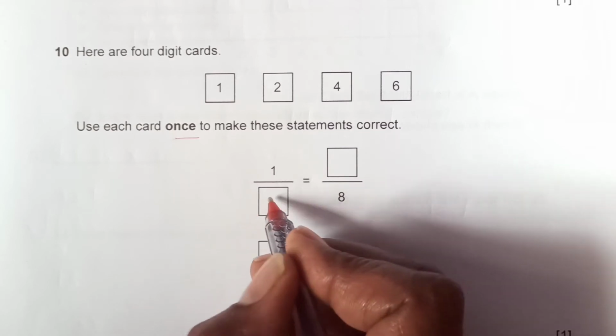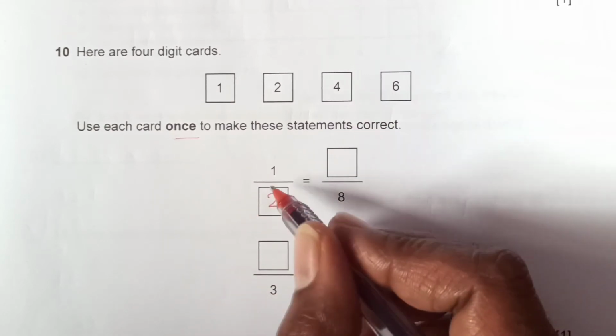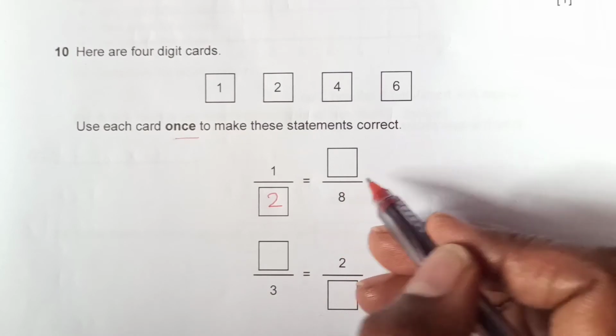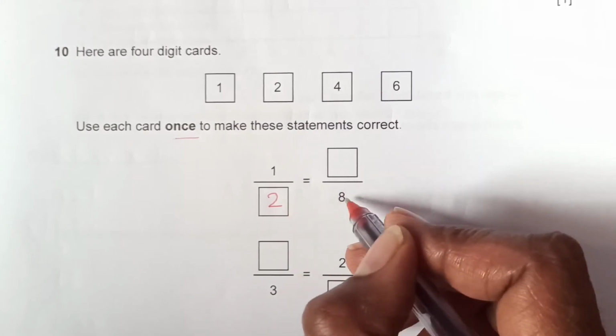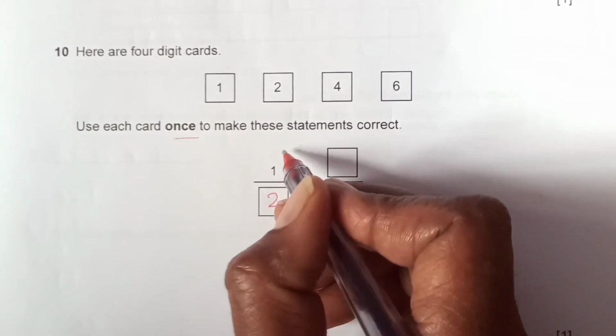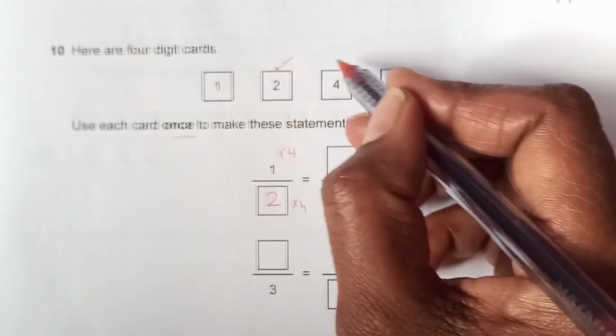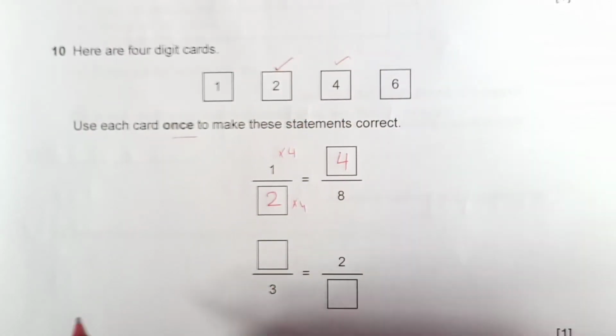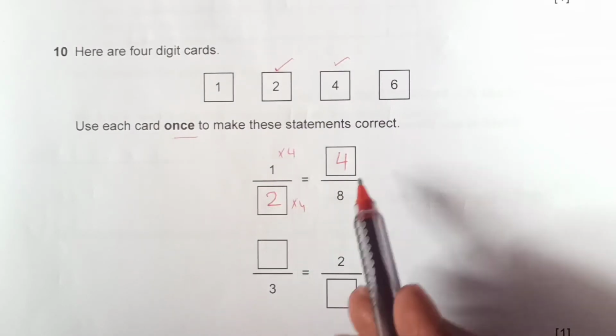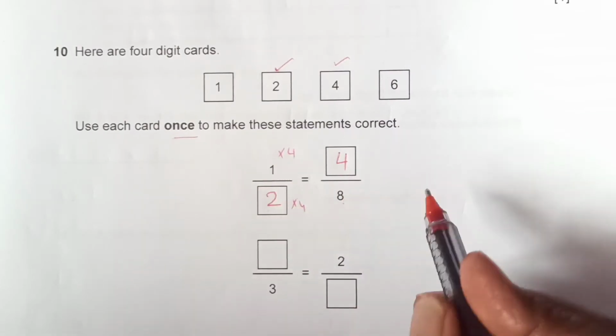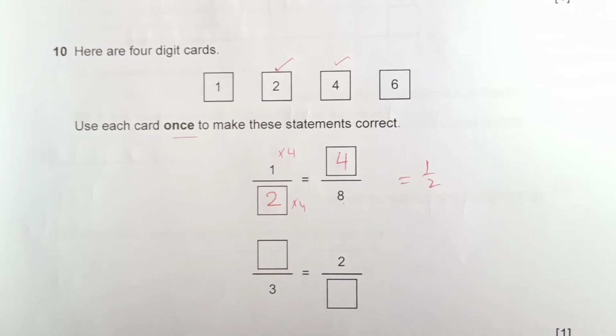So let me try. Let's see, we can put 2 here. So this is 1 over 2. So you know that we need now 8 here, which is 2 times 4. So that means if we write 2 here, that 4 can go here. So 4 over 8. So this is 1 over 2 and this is 4 over 8. Then they both have value 1 over 2.